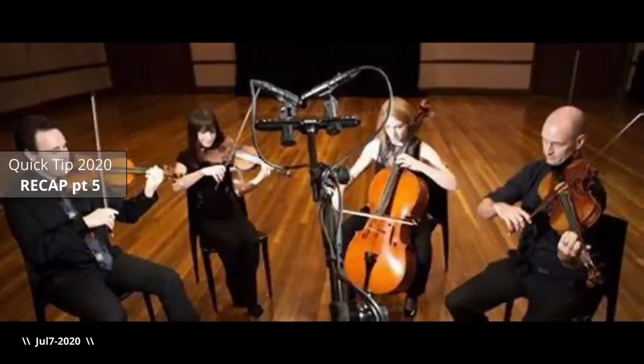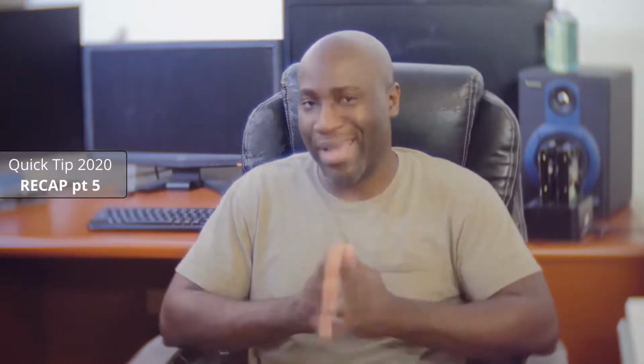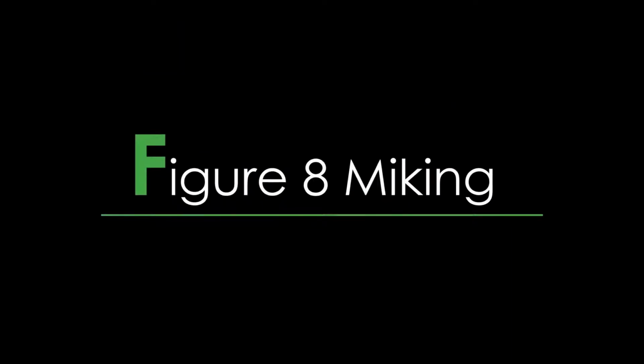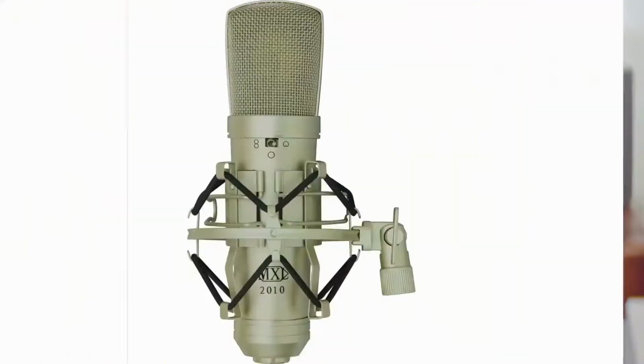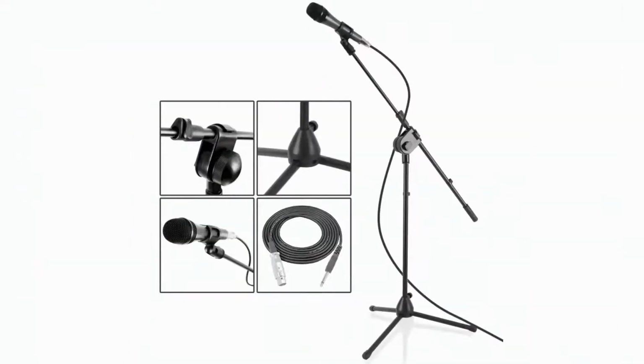When recording 2 or more singers at the same time or live instruments, there are some very interesting aspects to consider, and one of them is miking technique. The quick tip for this Tuesday is about the figure 8 miking technique. Now for this method, there are some very specific things needed. First, you're going to need 2 condenser mics capable of switching to bidirectional mode. That's basically when the mic is recording from the front and the back only, no sides. You're going to need 2 mic stands, with at least one of them being a boom mic stand. This is specifically needed due to the mic positioning that is required for this technique.